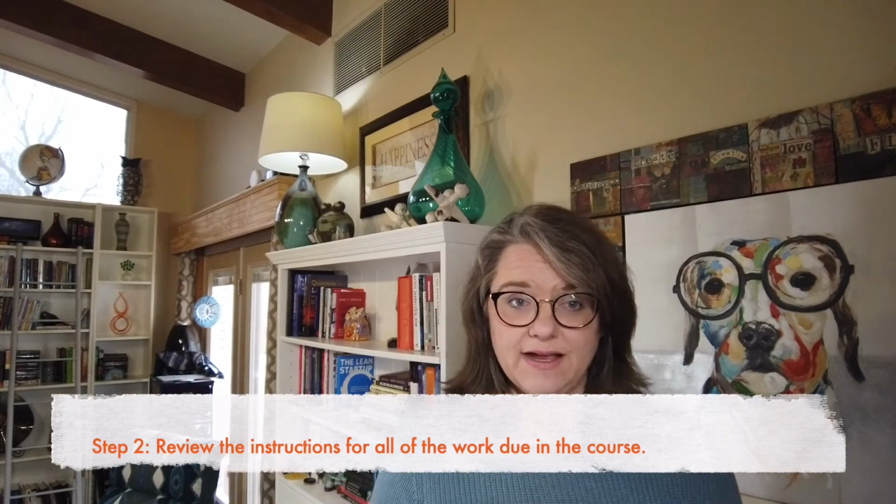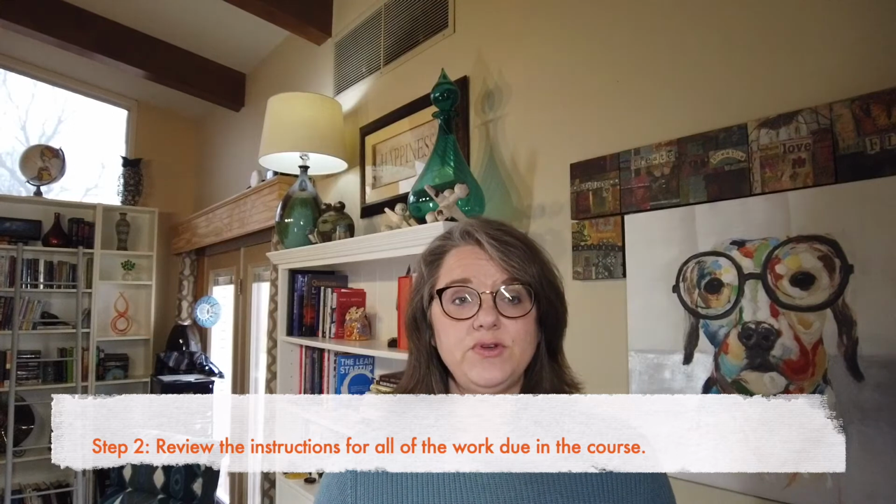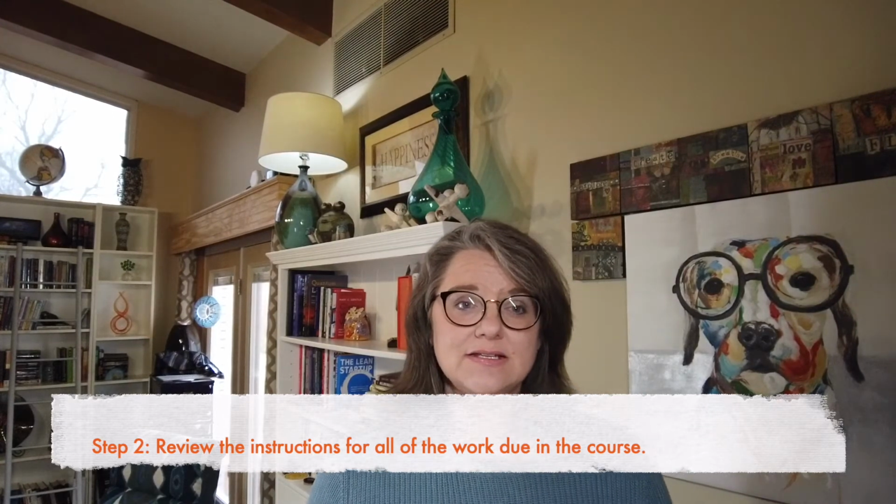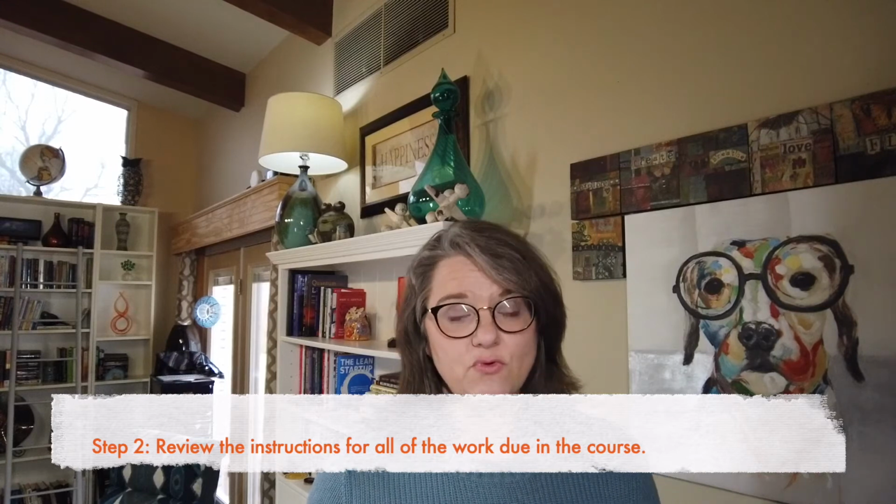Step 2 is to review all the instructions for all the assignments to really get a clear view of what you're going to be doing. And this isn't just about the overview and the syllabus to see, you have 4 discussion forums, 3 assignments, and a final project or a final exam. I'm not talking about that, although that is a step you need to take. I'm talking about stepping back and going, okay, I have 3 written assignments. When are those actually due? I've recorded the due dates, so I should know.